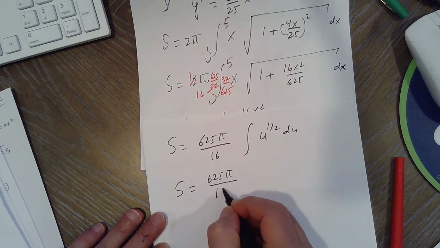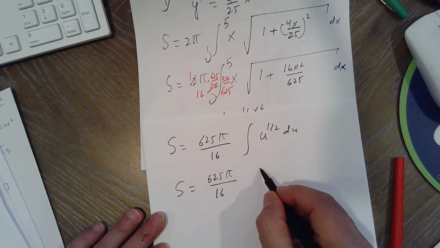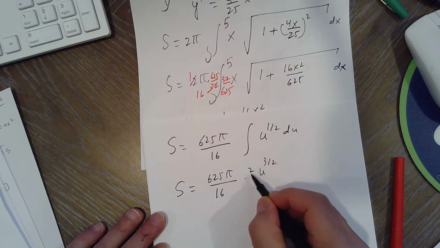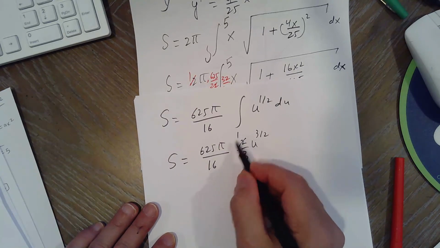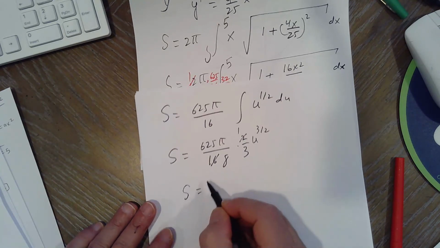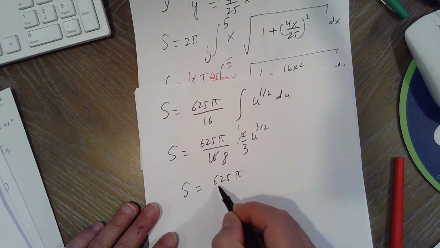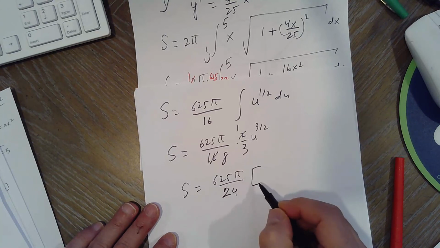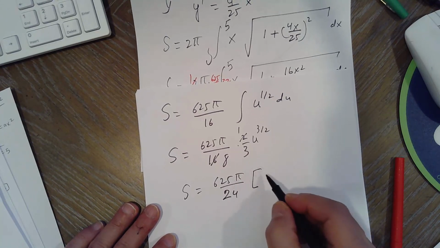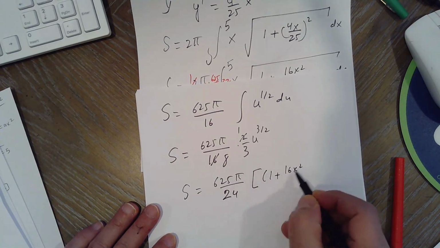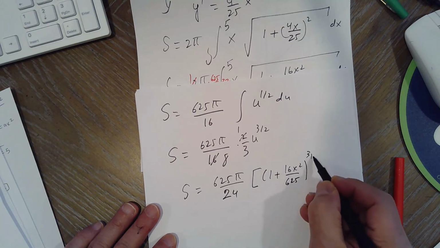625 pi over 16 u to the 3/2 times 2/3. So you reduce, 625 pi over 24. u is 1 plus 16 x squared over 625 to the 3/2.